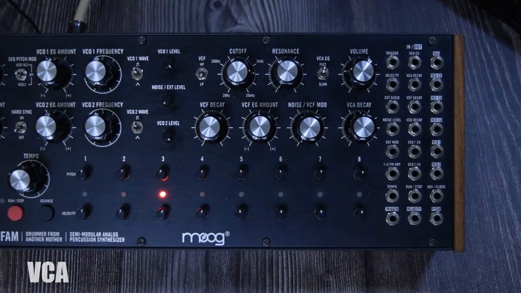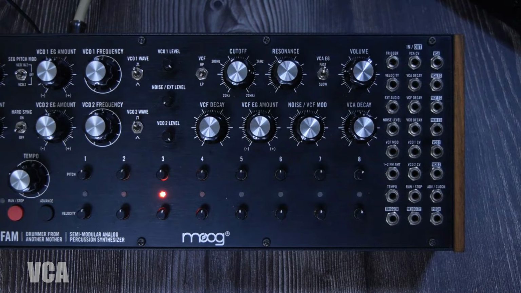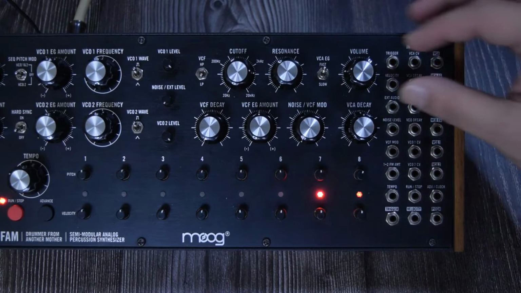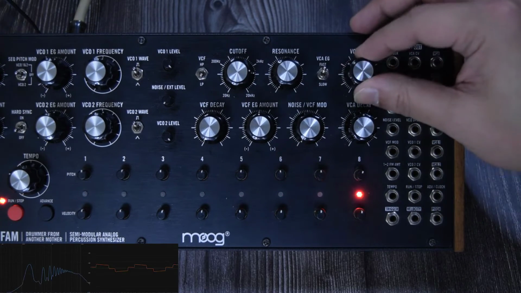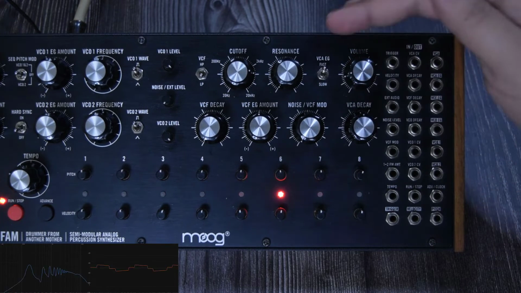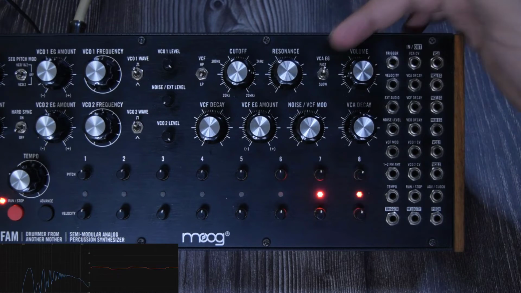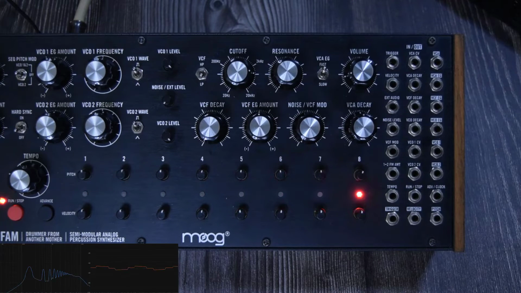Okay, so the VCA. So this is volume. It's the voltage control amplifier. That's what it means. And again, it's volume, and volume is just volume. If I play it and go down in volume, we just get nothing. And if I go up, it just gets louder. This has a VCA, and this has an EG. So it's an envelope generator, and this is the third envelope that we have on the synthesizer.